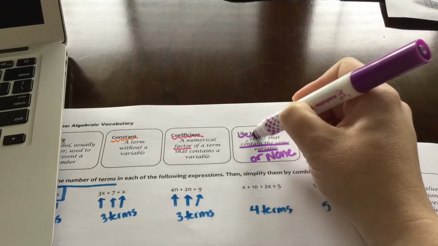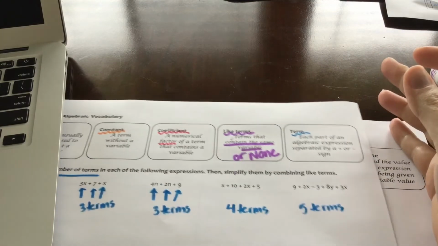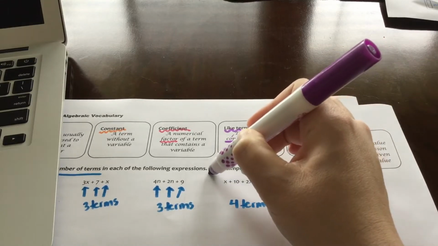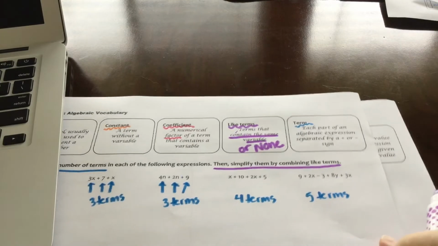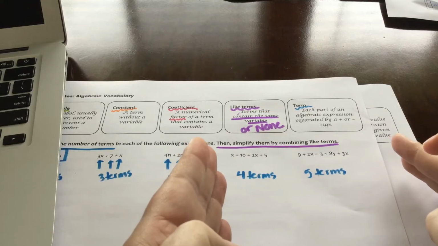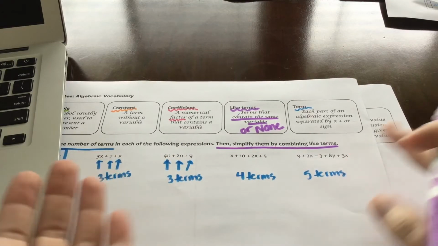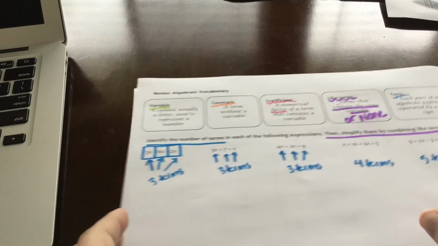For example, constants are like terms. When you simplify expressions, you combine the like terms together, and that allows you to write a very long expression. For example, 5 terms can be written a lot shorter and simpler if you just combine the like items together.